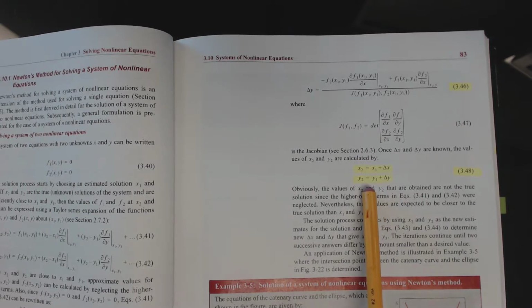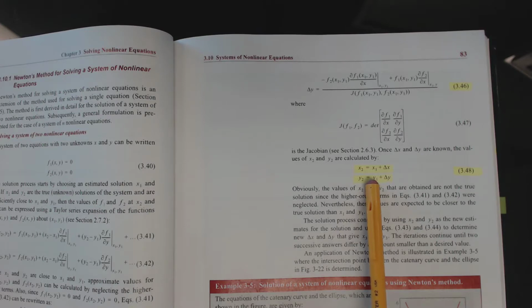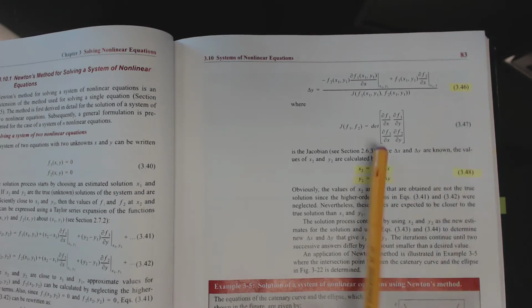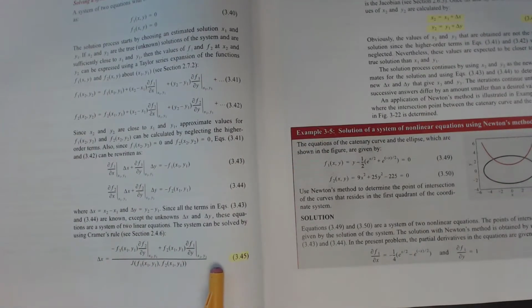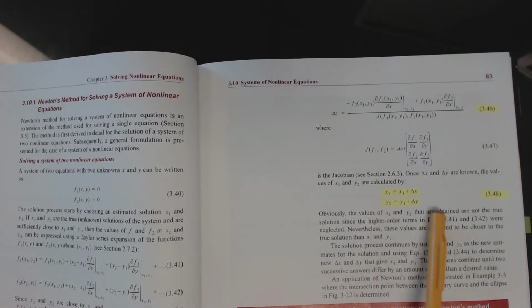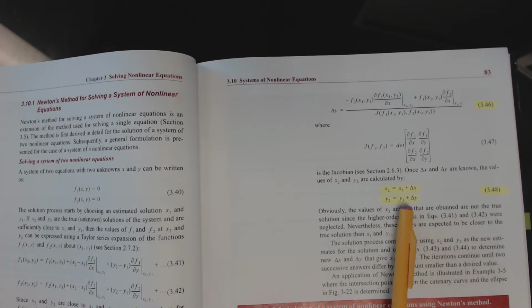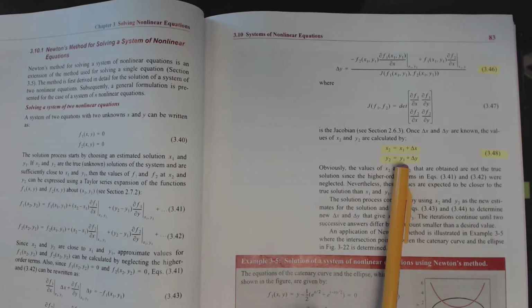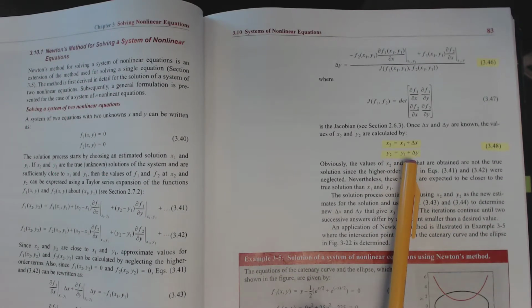And this is essentially what our iteration scheme becomes. So it's kind of hilarious. All the real work is done in 346 and 345. Those two equations do the heavy lifting. However, 348 is where you actually take the move and the step towards the next improved station. So that's Newton's method in multiple dimensions.